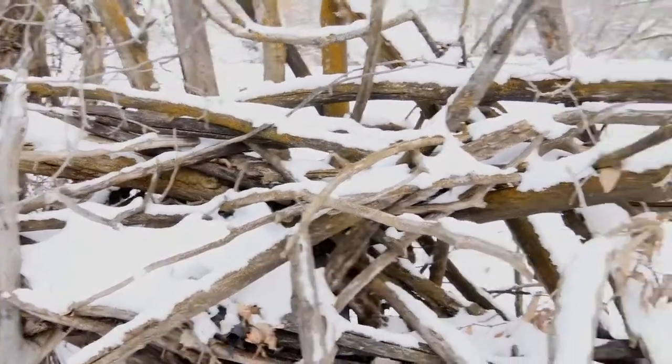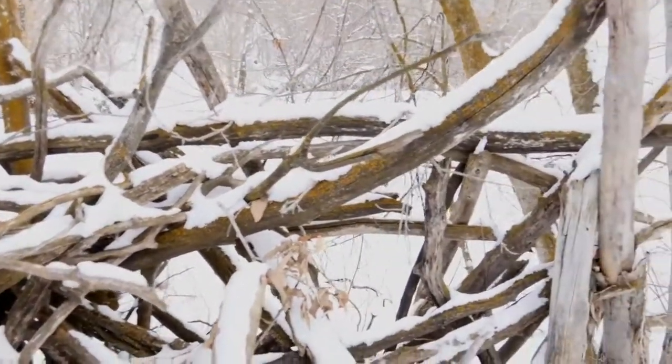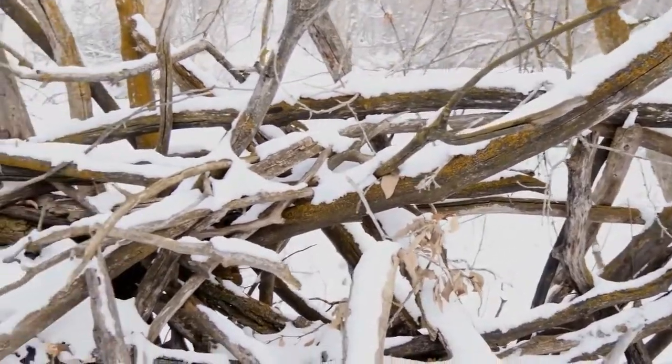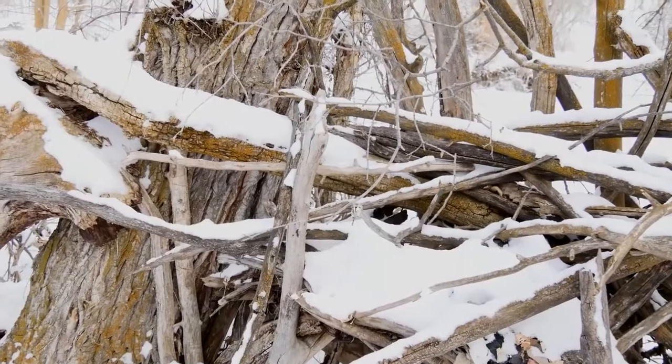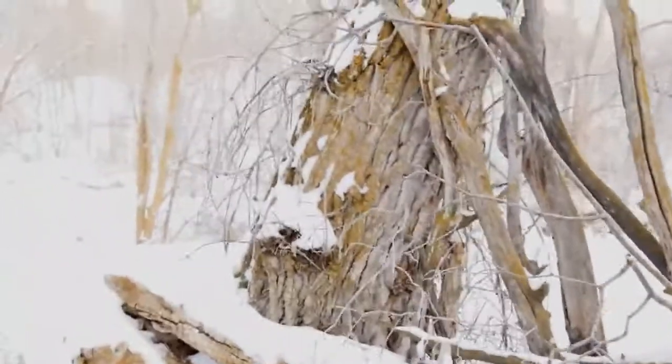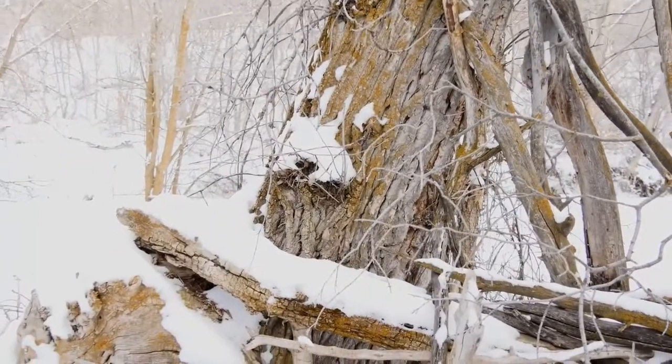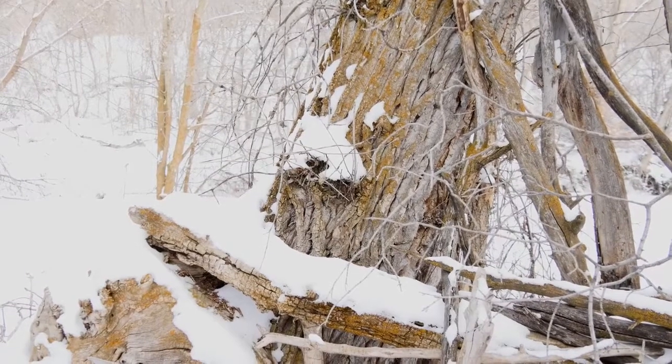Well, definite broken off branches. I don't see any that are cut or chopped. Fairly disorganized, but frankly I think this is 60-40, probably man-made.